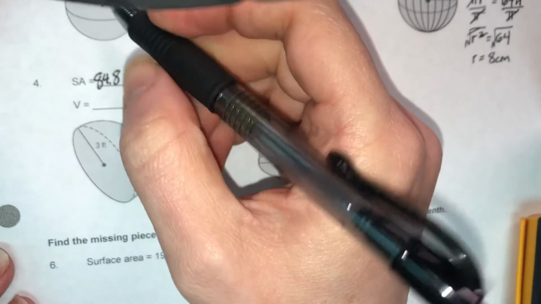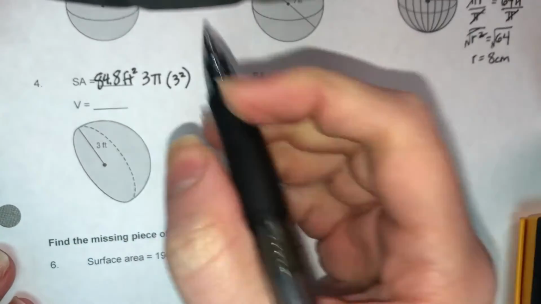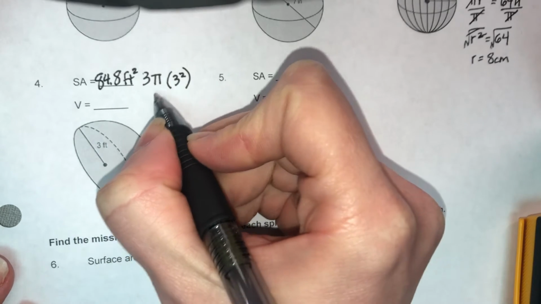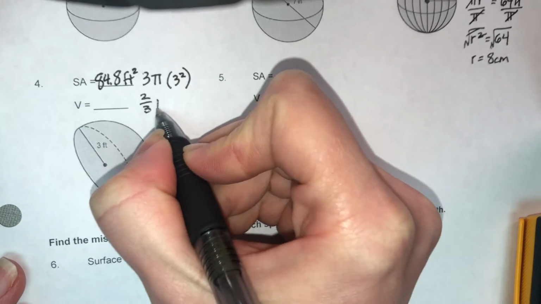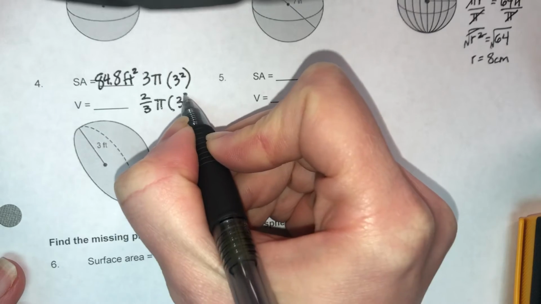84.8. And the units are feet squared. Now for the volume, it's going to be 2/3 pi times 3 cubed.